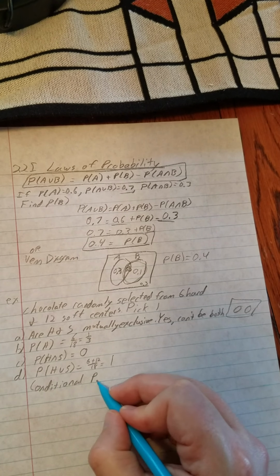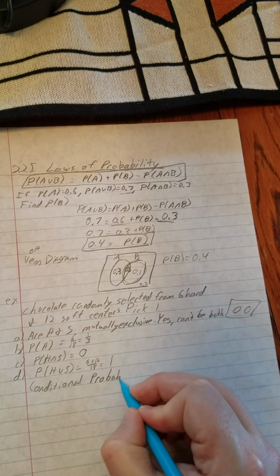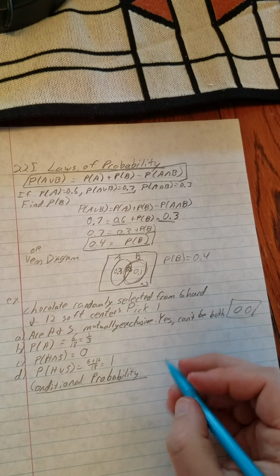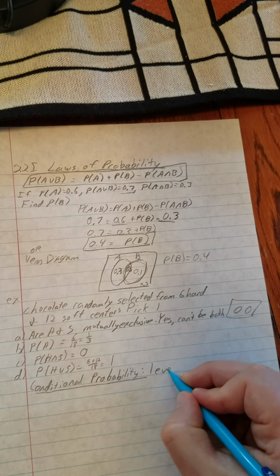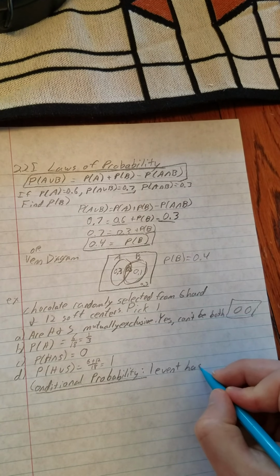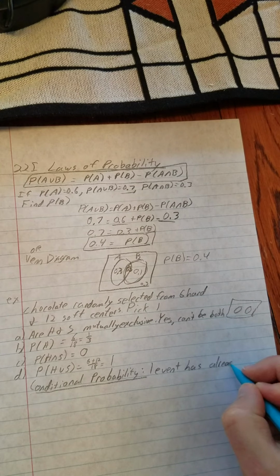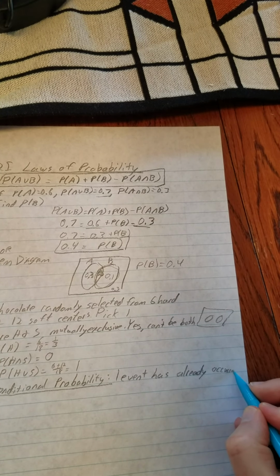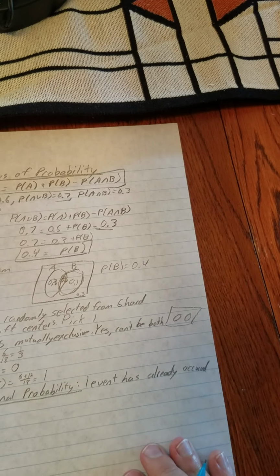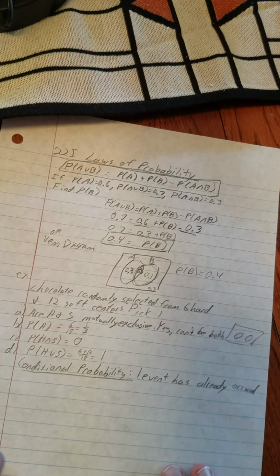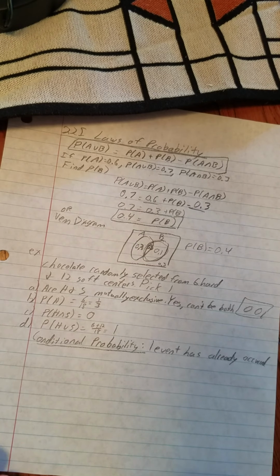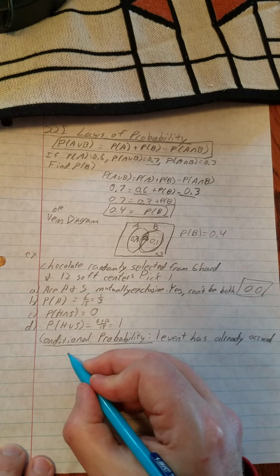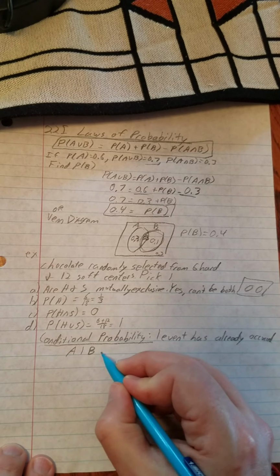Conditional probability. Kind of talked about this a little bit already. I just didn't call it a conditional probability. One event has already occurred. A given B.